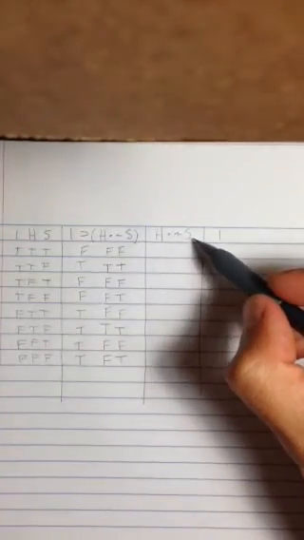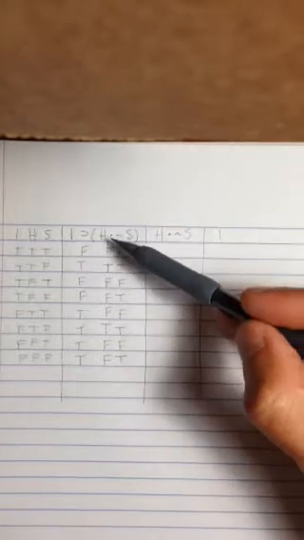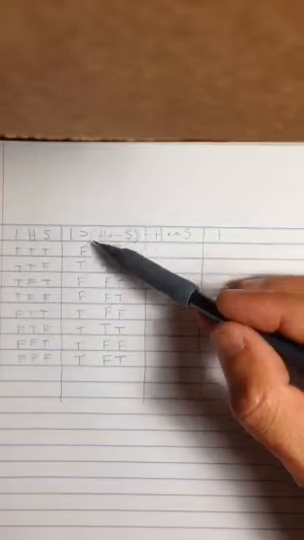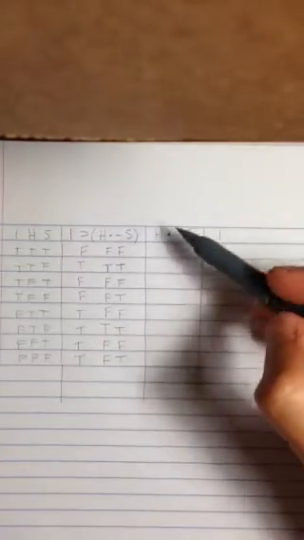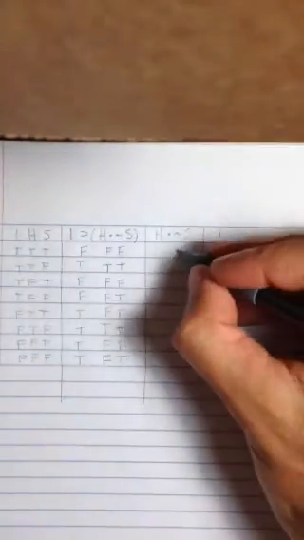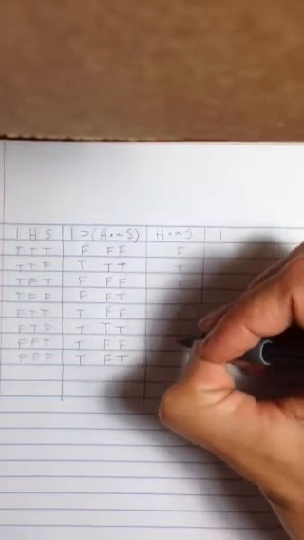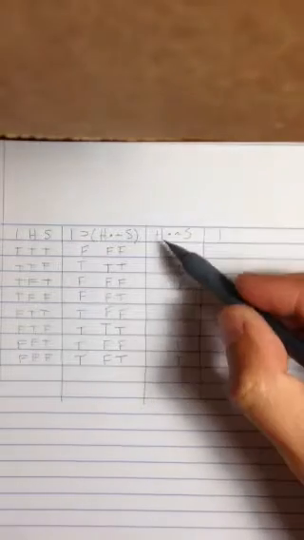Now, H dot not S is a separate premise. It turns out that we've already calculated the value for H dot not S when we did the consequent of this conditional. I'll repeat it again, but you'll find that we get the same values that we had here. Remember, not S is the flip of the S column, so false, true, false, true, false, true, false, true.